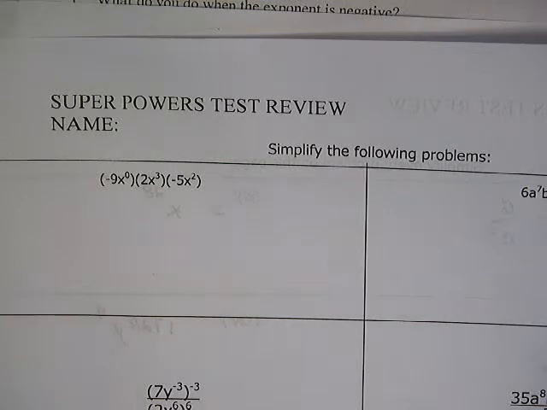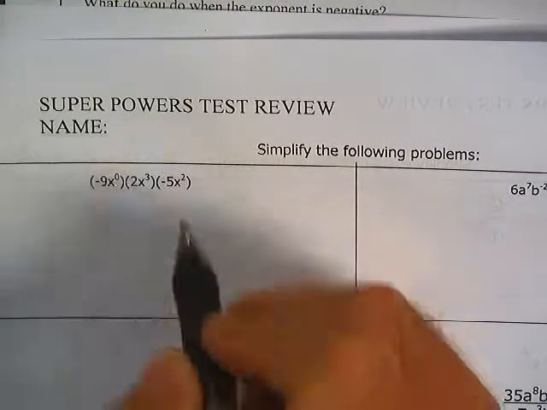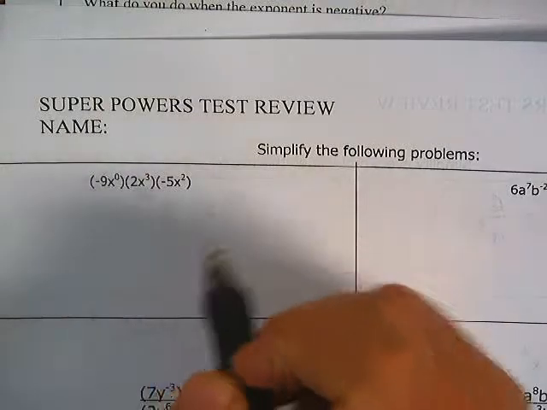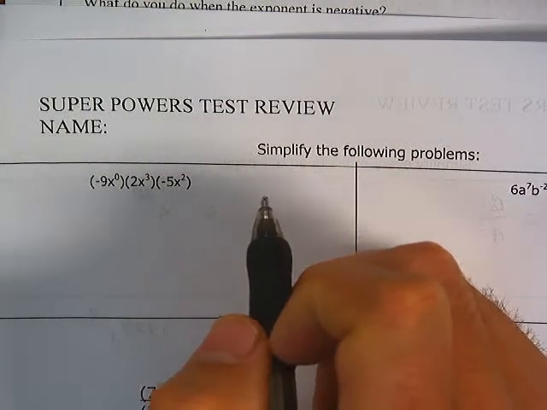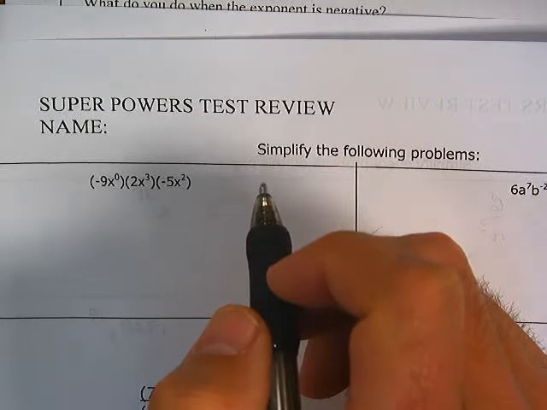Page 2 of the review. This is the second video. On page 2, let's go through this real quick. One thing on this first one we need to notice is we have something raised to the 0 power. So we can go ahead and take care of that now.